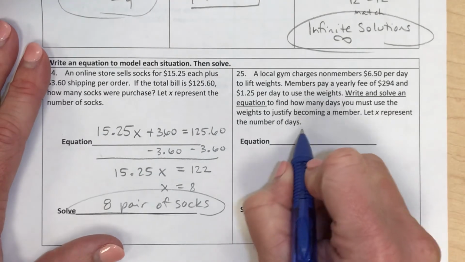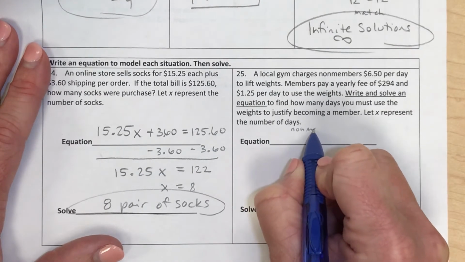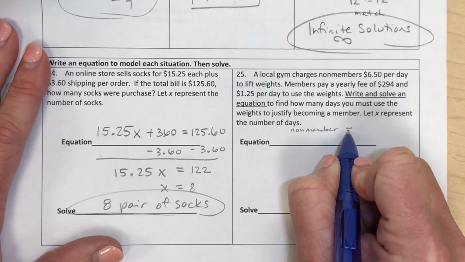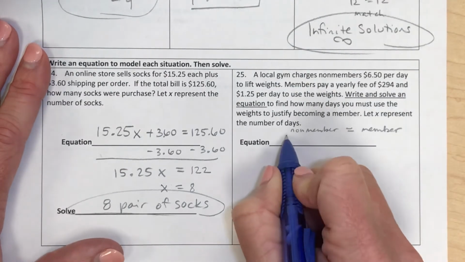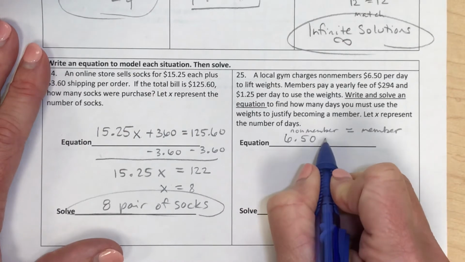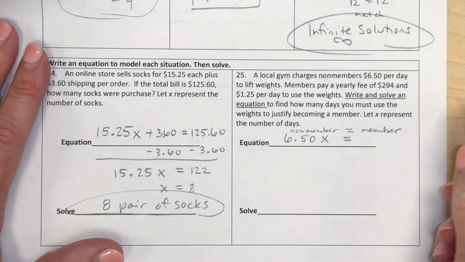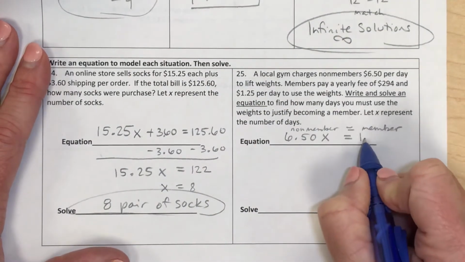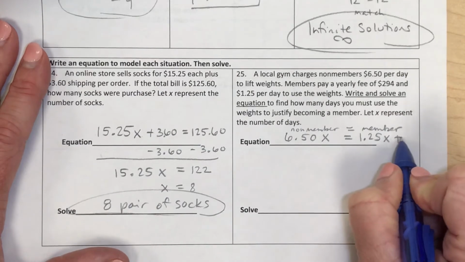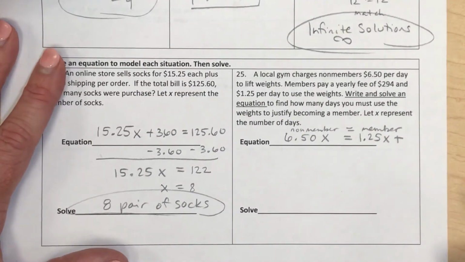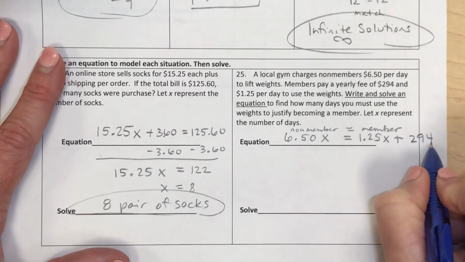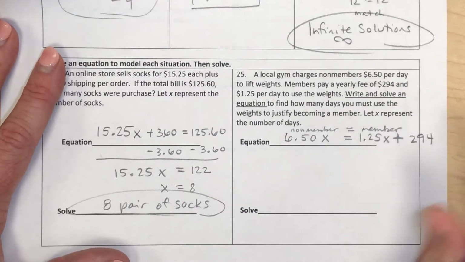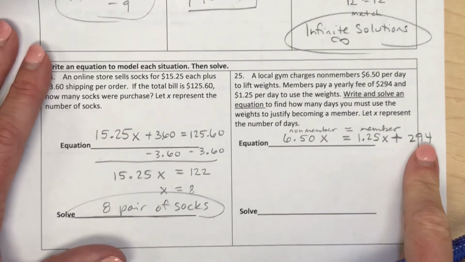Okay, so it's going to be non-member equal to member day. So non-members was $6.50 per day. The member fee was only $1.25 per day, but they also had to pay a yearly fee of $294. So like, when does that $294 charge become worth it?